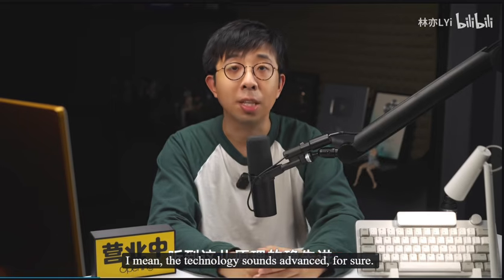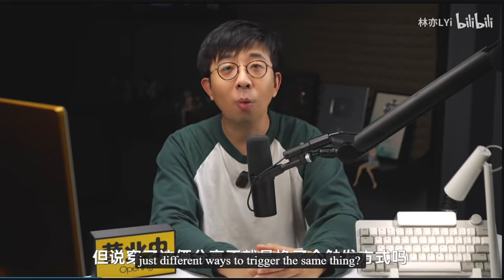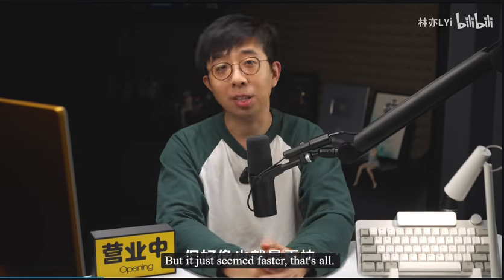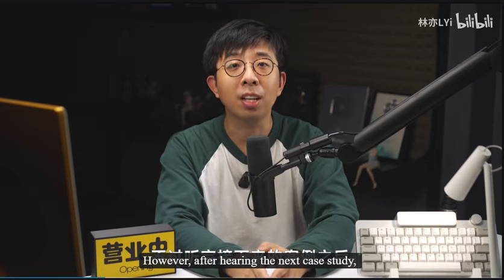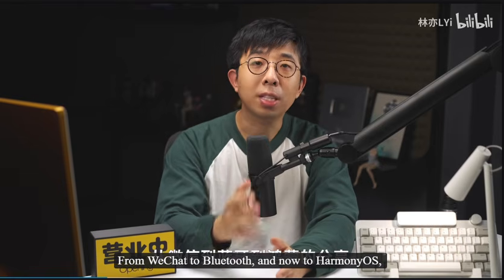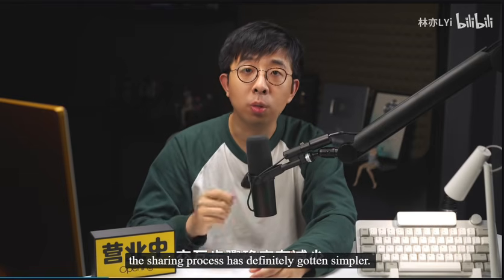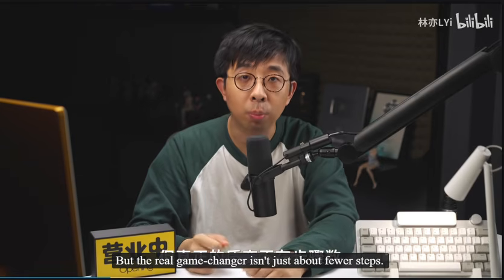I mean, the technology sounds advanced for sure, but let us be real. Are not these two sharing methods just different ways to trigger the same thing? But it just seemed faster, that is all. However, after hearing the next case study, it all clicked for me. From WeChat to Bluetooth, and now to HarmonyOS, the sharing process has definitely gotten simpler. But the real game changer is not just about fewer steps.